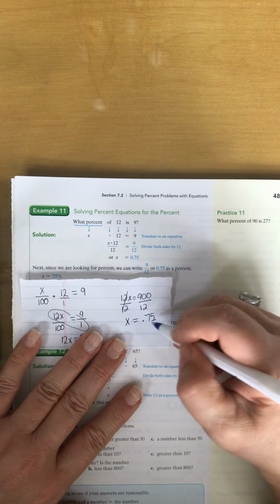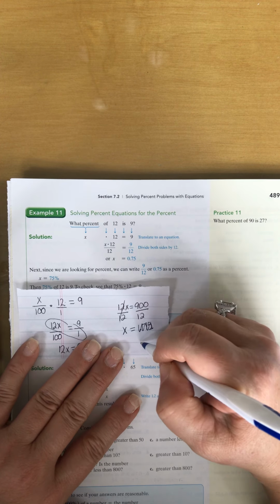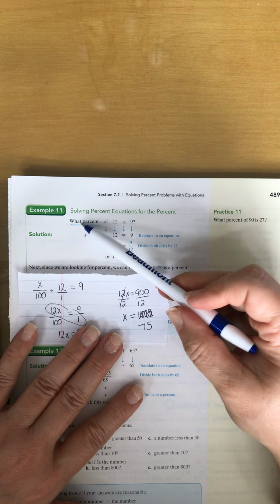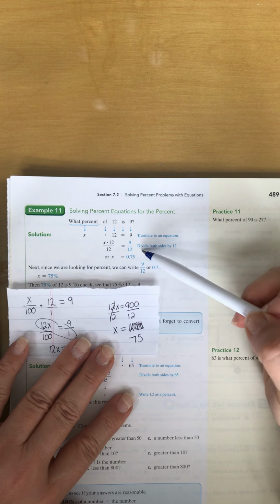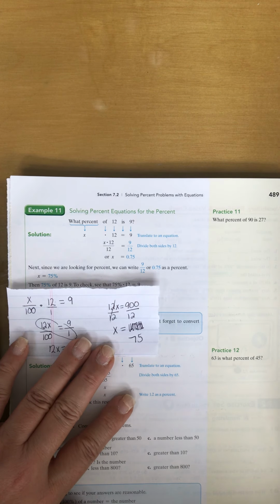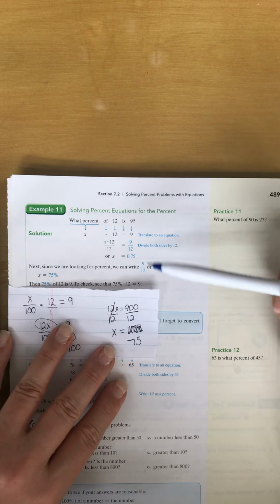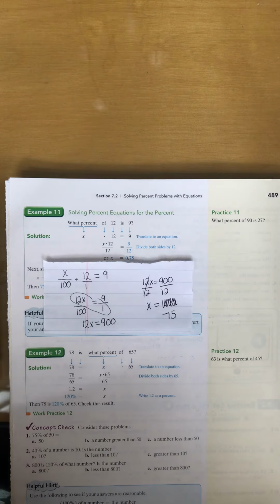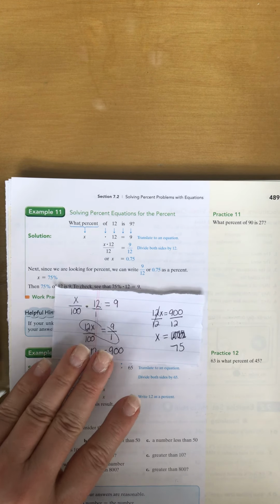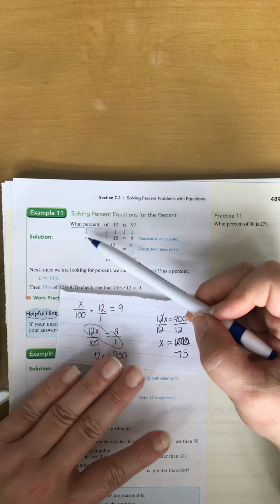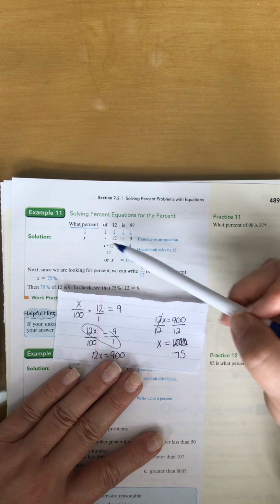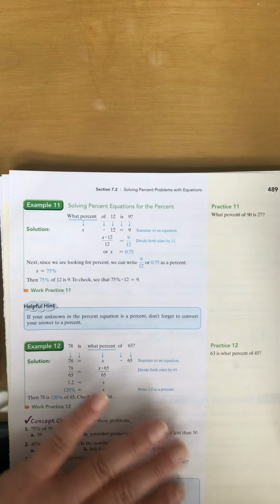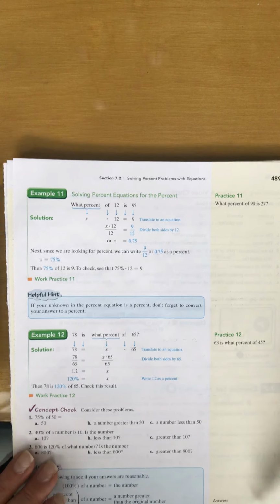So now, I'm sorry, this is going to be 75. My bad, because they do it differently. They turn what percent into x, and then they move the decimal 2 places over at the end. You can do that as well. That's another way to do it. So if you just write it as x over 100, the answer that you get will be the actual percent. If you do it this way, x times 12 equals 9, at the very end you have to move the decimal 2 places over to convert that decimal into a percent. So either way works.